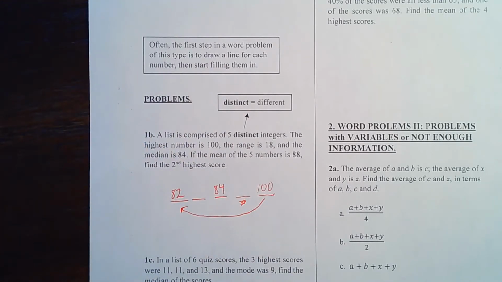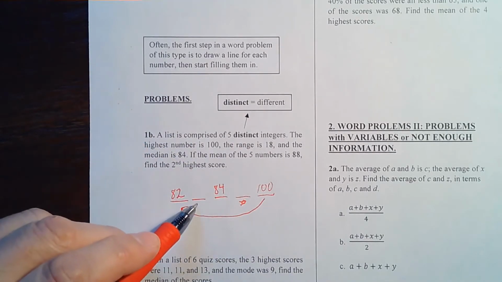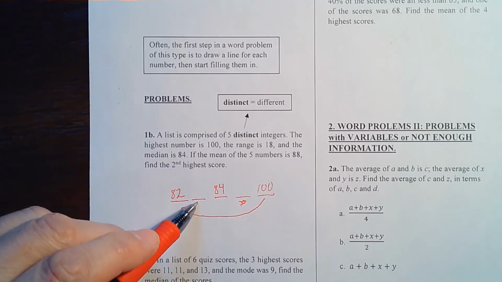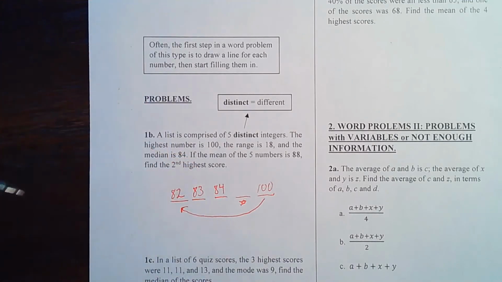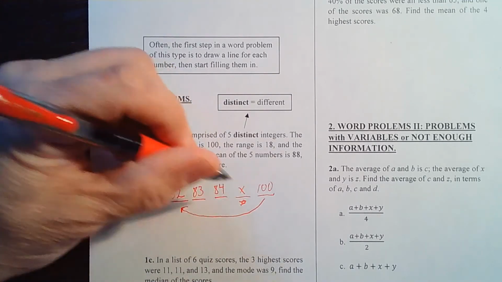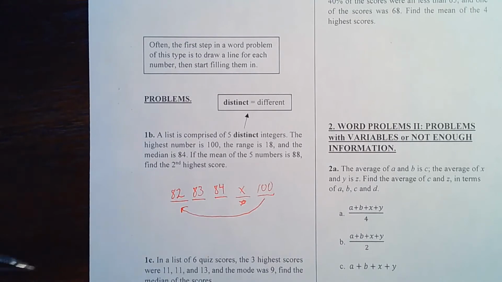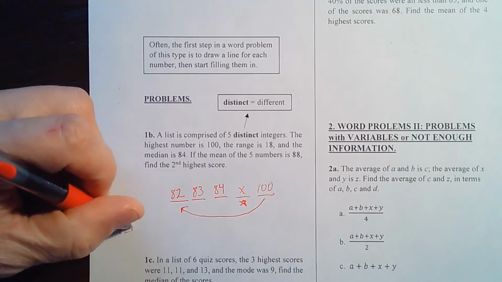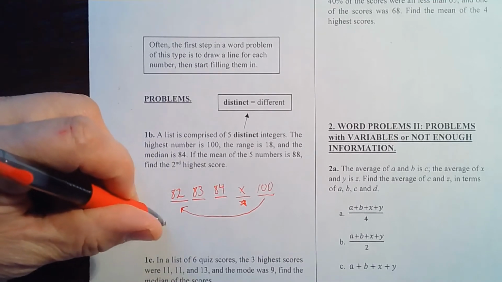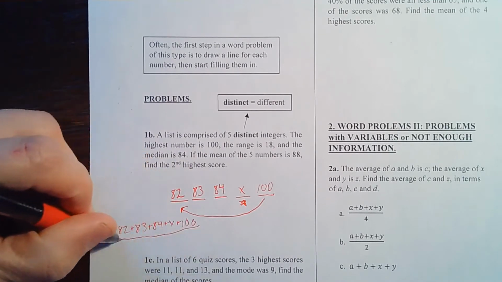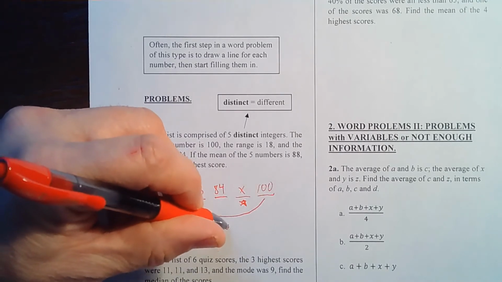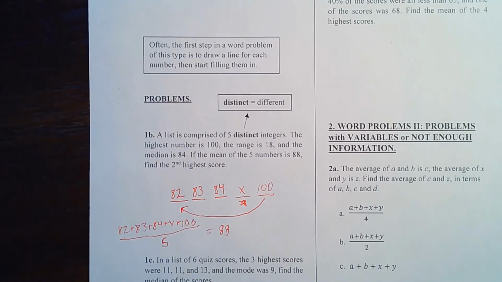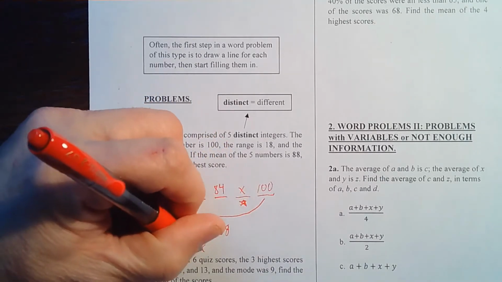Well, do we have enough information? We need to get the second number here. Well, it turns out we can get that because if these are all integers and they're distinct, this guy here has to be an 83. Now we'll just make that x, and we can set up an equation to find the average of all of these terms. 82 plus 83 plus 84 plus x plus 100, all divided by 5 has to equal 88. And the result of that will be 91. So x will be 91.